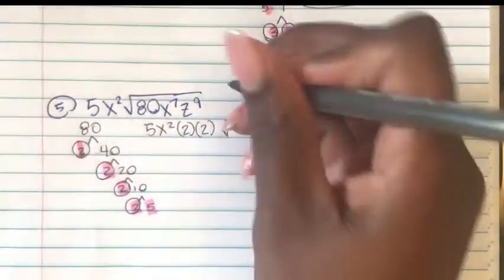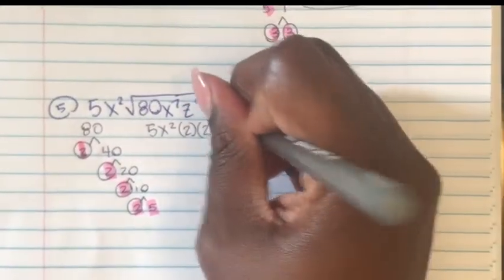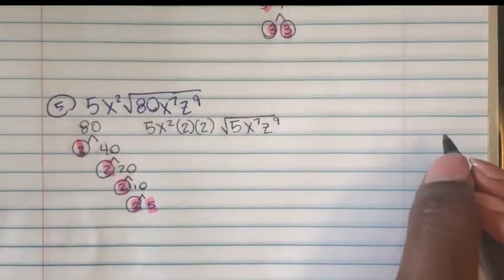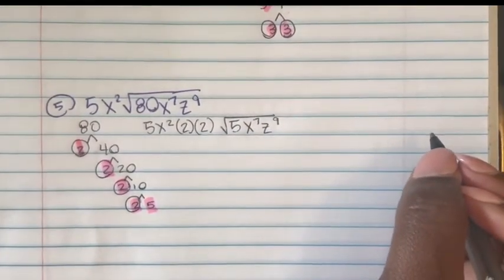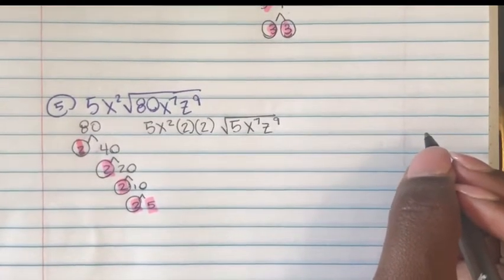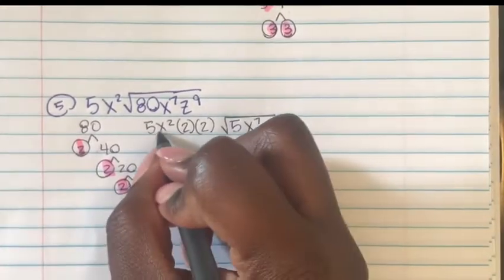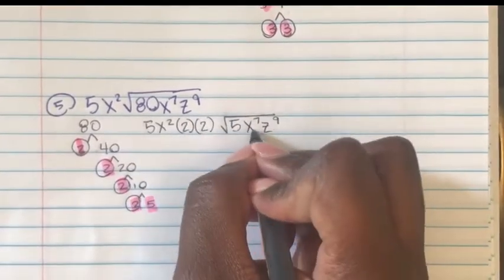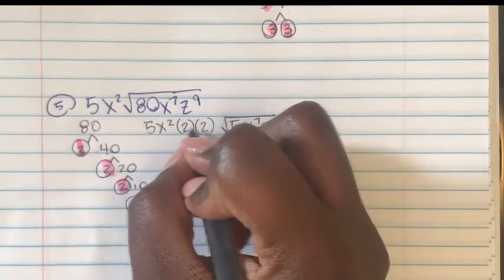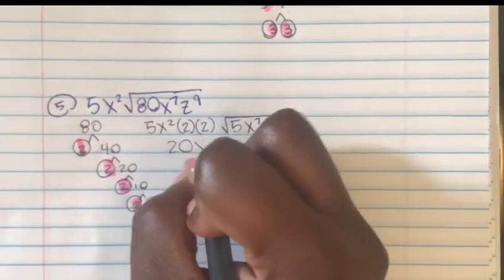And a 5. All right, and the 5 went on the inside because it was a leftover. It didn't go with a pair. So now I'm going to simplify this, and then I'll do the x and z part under the radical. So 5 times 2 is 10 times 2 is 20.